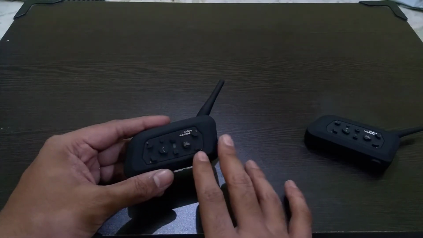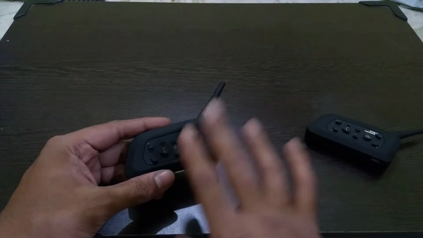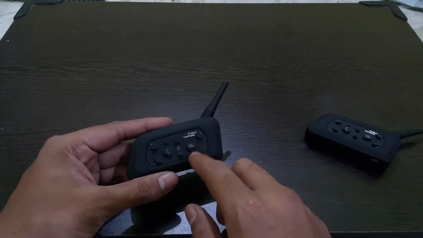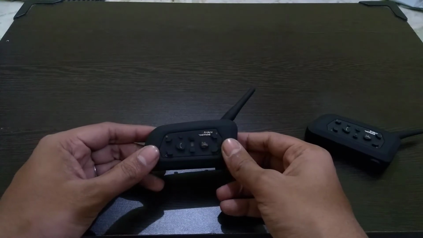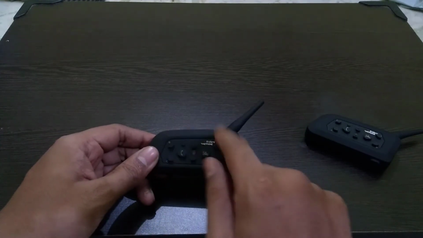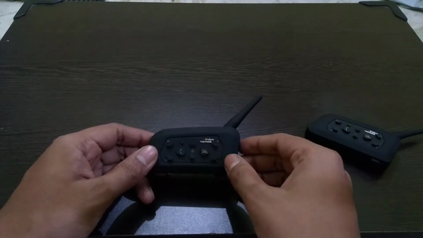Now, since you have seen that you can connect any VNETPHONE V6 Bluetooth device to this device, to any of these rider slots, I should say. So to connect them or to talk to them, you have to press any one of these buttons in which the rider is connected, and then you can go ahead and talk to them.